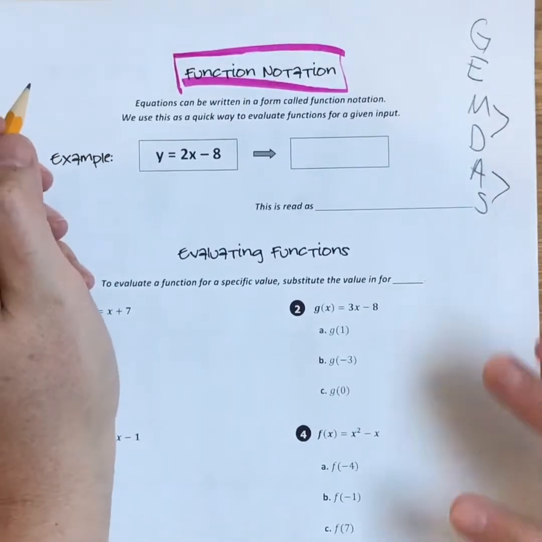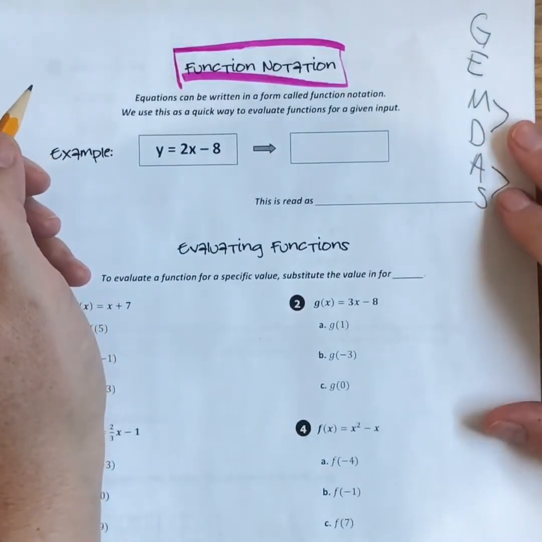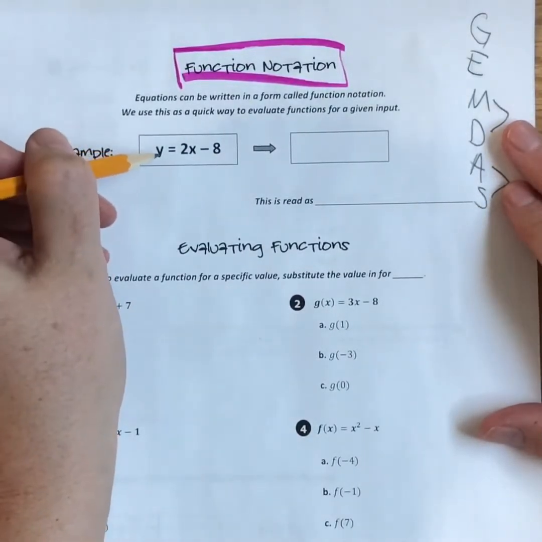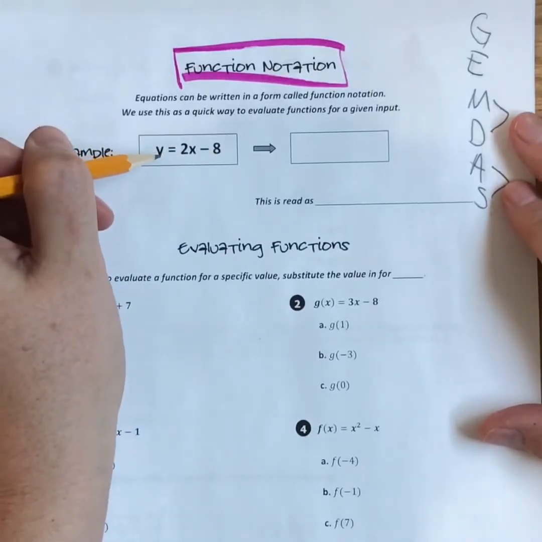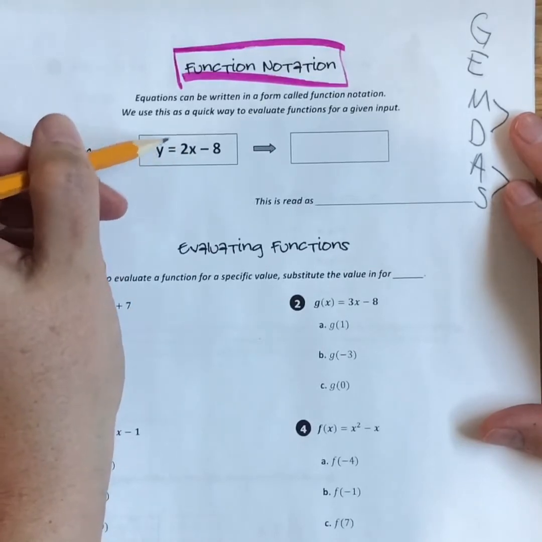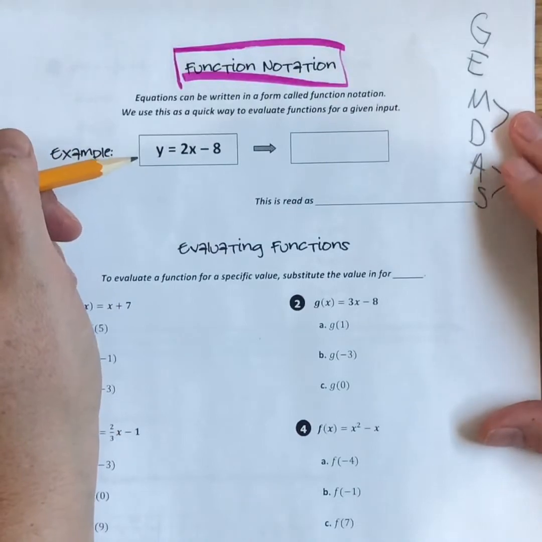Another way we can talk about the x's and the y's are inputs and outputs. So we're going to get to that a little bit further, but I do want to talk about input and output today. So if we have y equals 2x minus 8, this is variable notation, where we have both variables, the x and the y, written out.